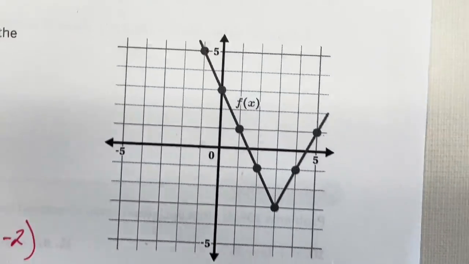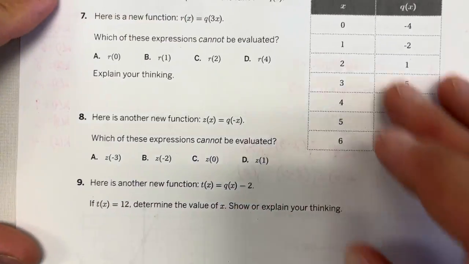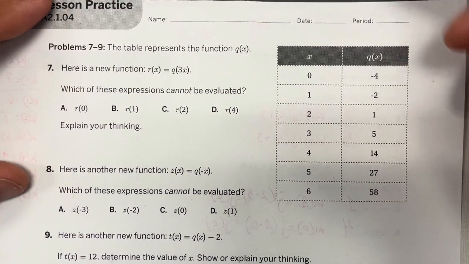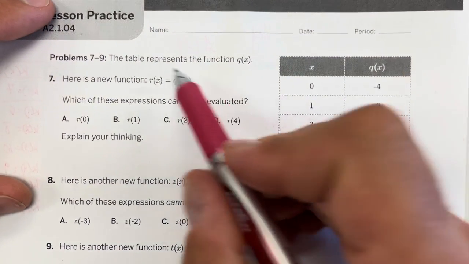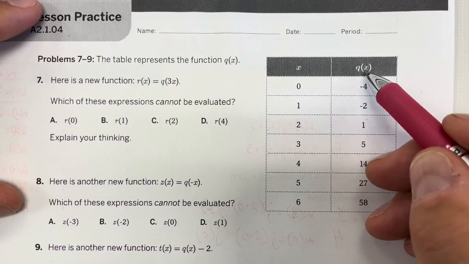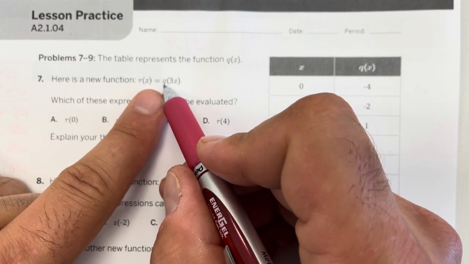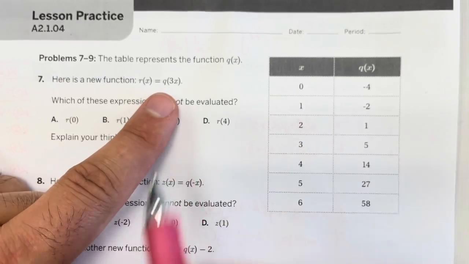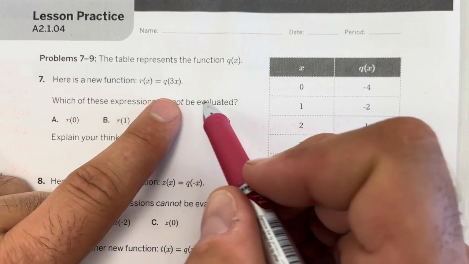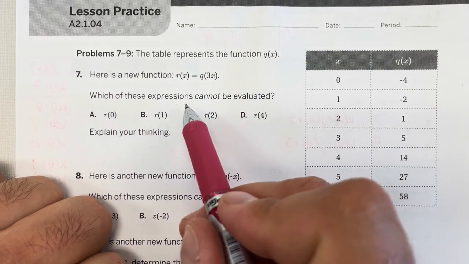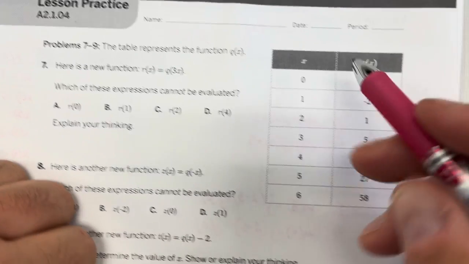All right, let's flippity-flip onto the back side. I'm going to zoom out just a little bit. And I did ask you to do these. We are learning how to work with this. So we have the q function here. The r function says take the q function, but triple the x value first. Which of these expressions cannot be found? That's interesting because we only have these.